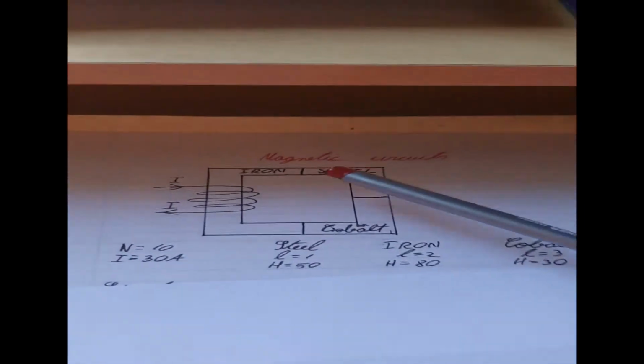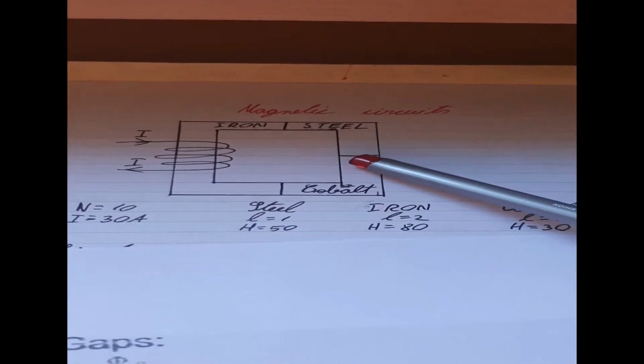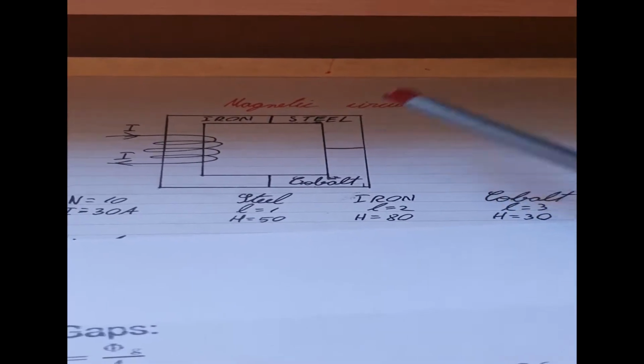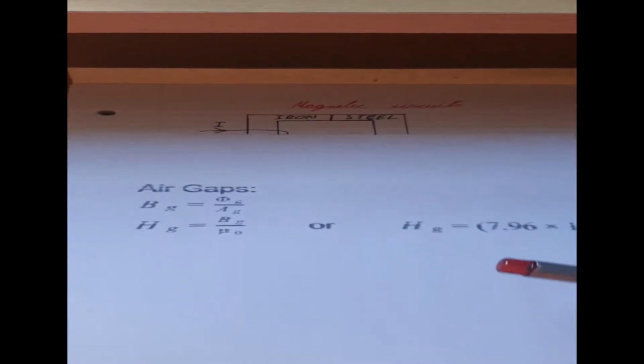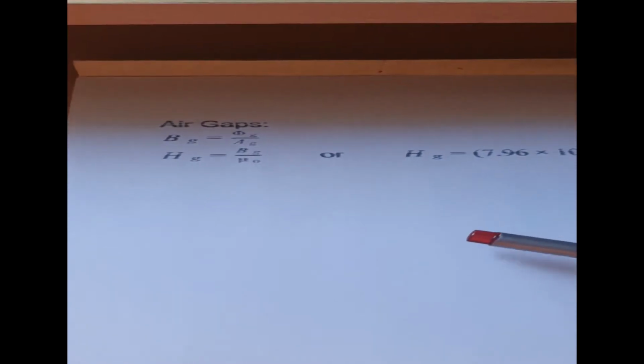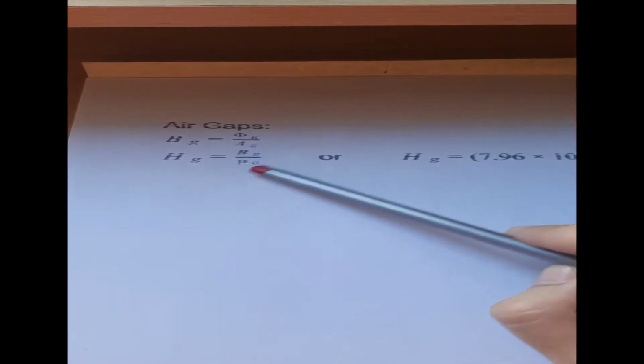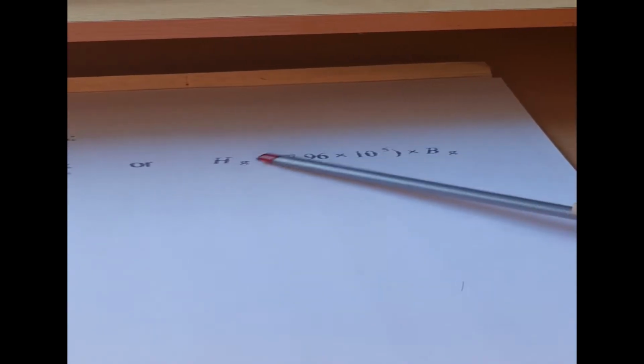There can also be air gaps. You can create one like this one here, and instead of having metal in here, you can have a small gap, and the flux will still go through, like in capacitors or in inductors, really. It's something similar to that, but it has a special formula, and for it you need to take into account the permeability of air. Here is a shortcut of the formula.